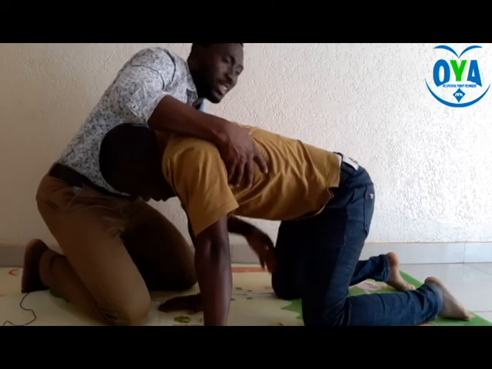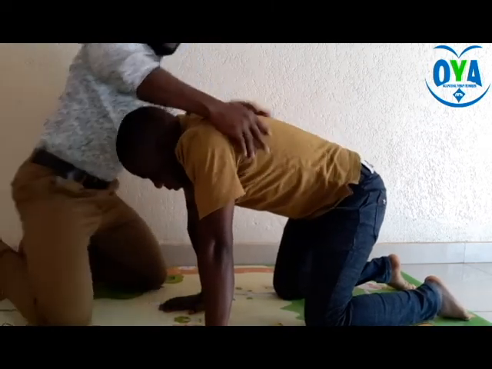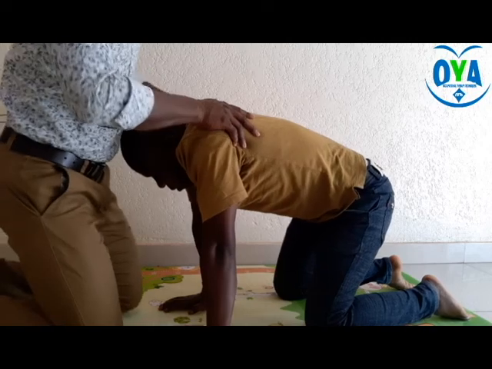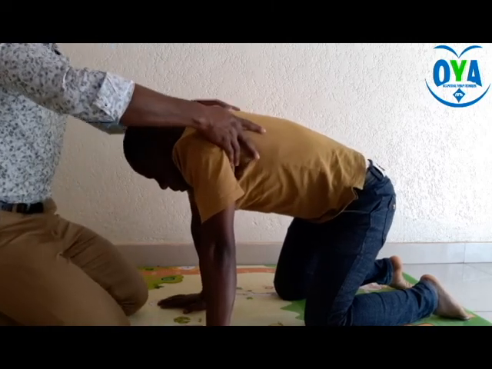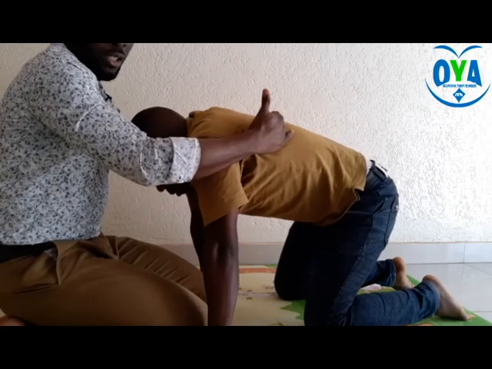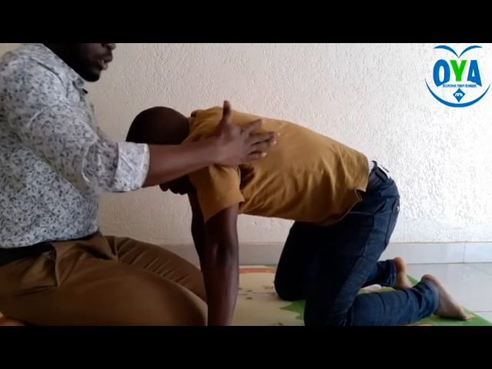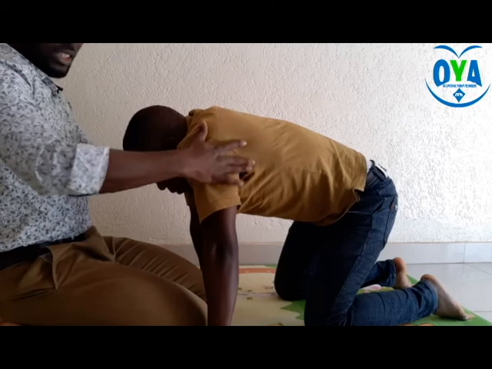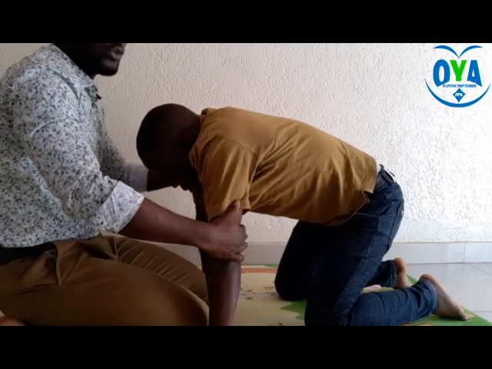Open the legs. This is the weaker side. You have managed to get this patient into a quadruped position. Then the next thing will be that the therapist squats in front of the patient with a little support. While you're squatting, tell this patient to climb through you.